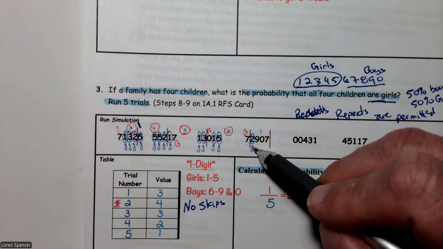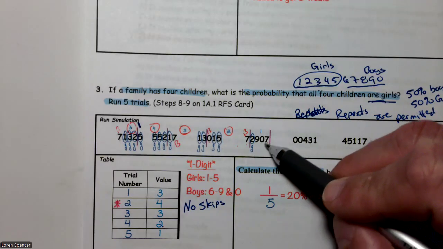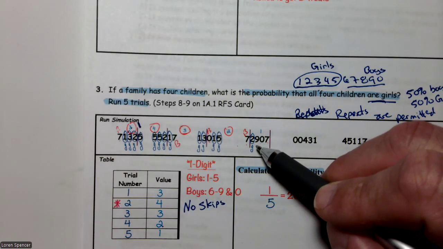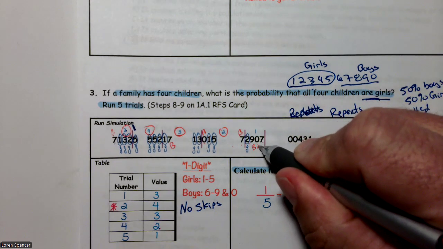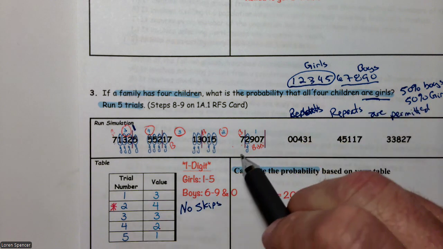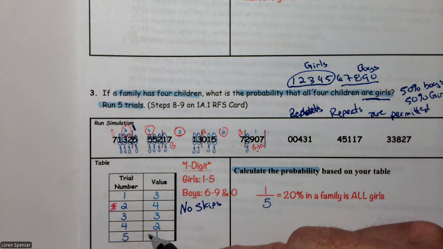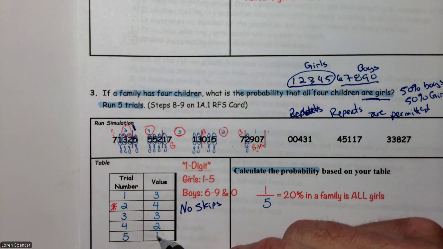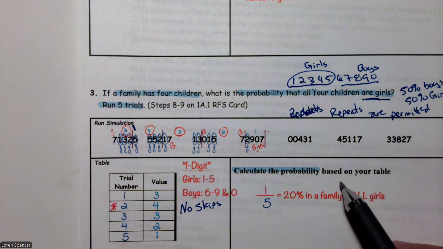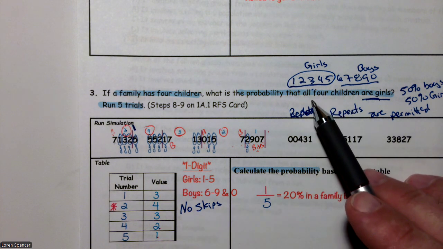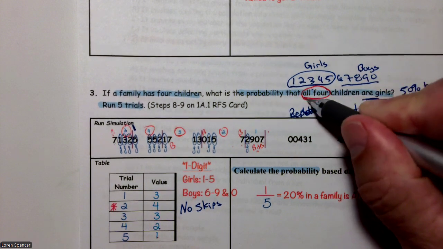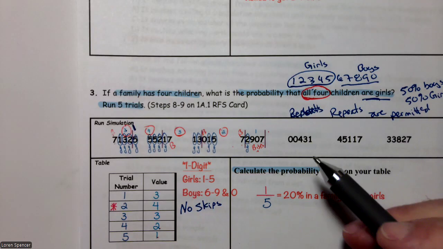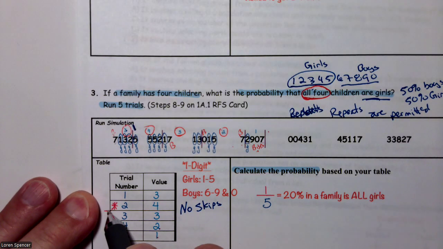And on the last one, we go 1, 2, 3, 4 numbers. That represents the four children. And we have a 2, that's the girl. And then the rest of these are boys. So in trial 5, we ended up with one girl out of the four children. So the question was calculate the probability that all four are girls.